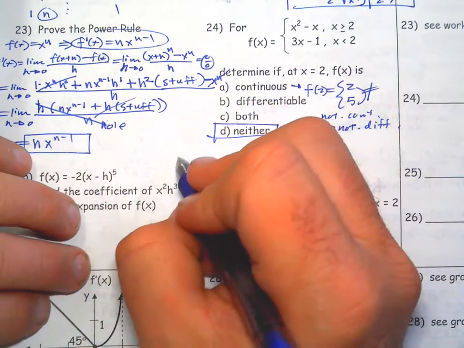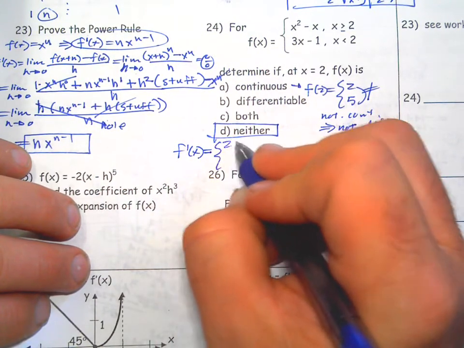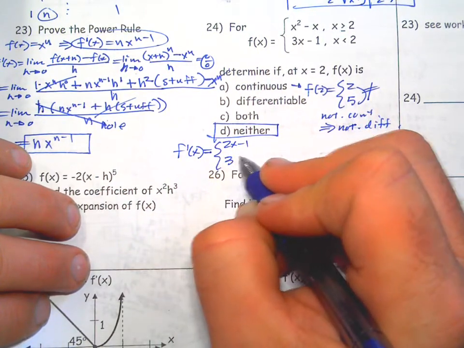If you did keep going and found the piecewise derivative, which you would if things were okay on the first step, then you would do this.